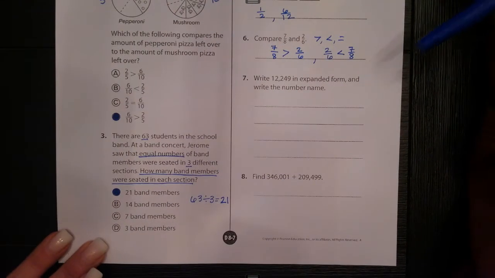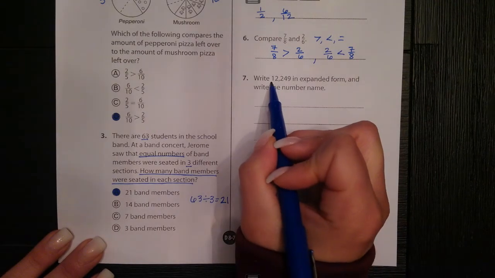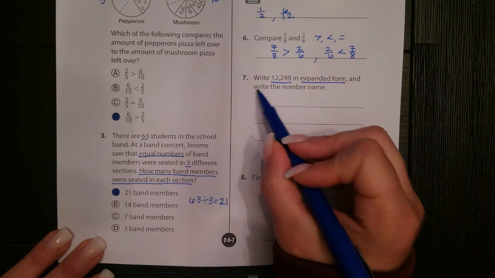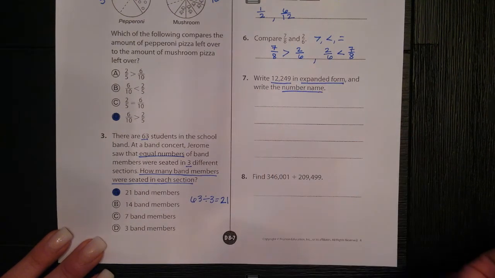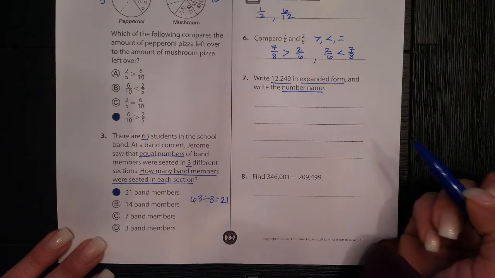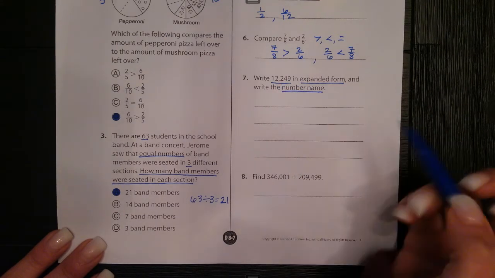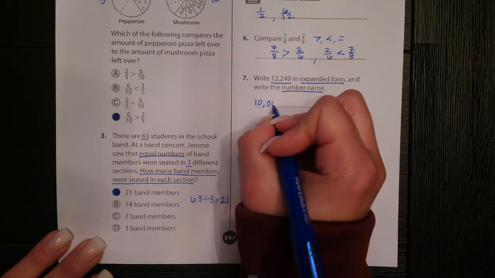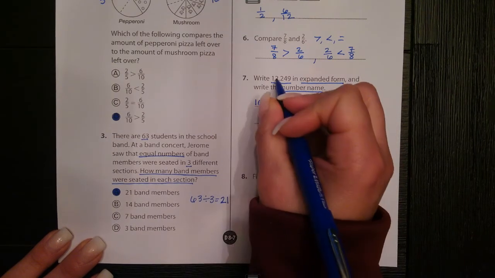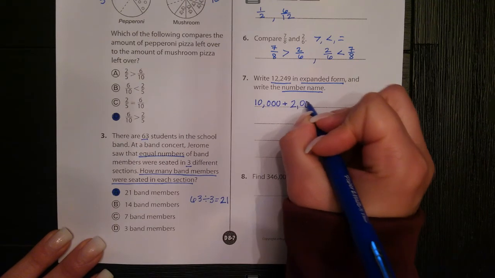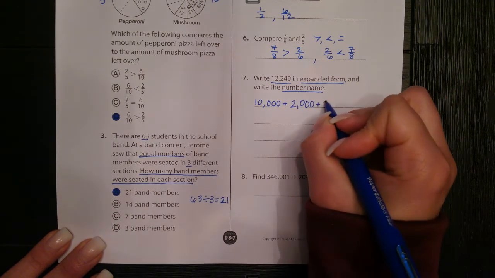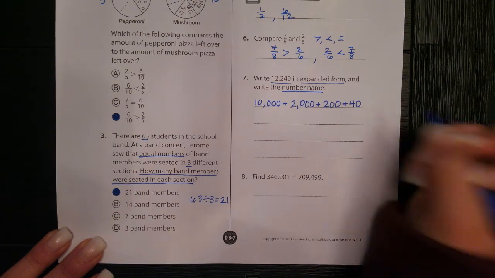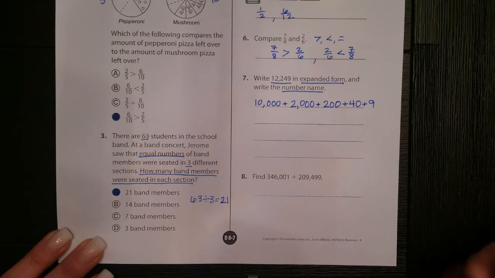Okay, number 7 says to write 12,249 in expanded form and to write the number name. So we'll start with expanded form. Again, this is when you break apart the digits and their place values and you add them together. So we'll start with the 1, that's actually the value of 10,000, plus this 2, that's 2,000, plus the second 2 is 200, plus the 4, which has a value of 40, and then the 9, which is just 9.